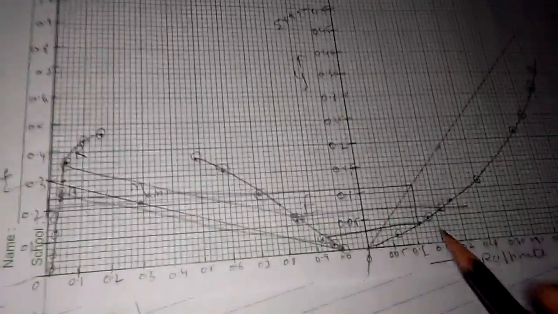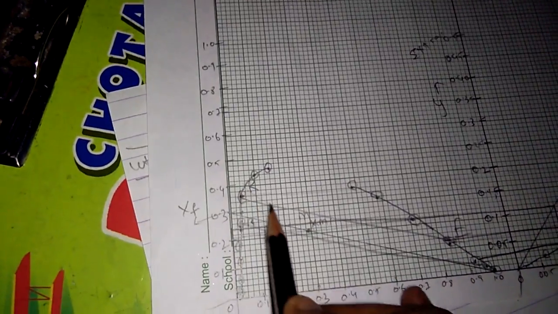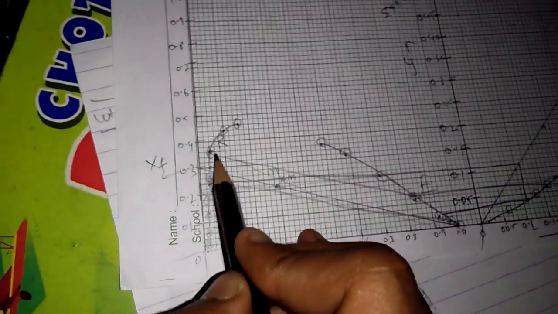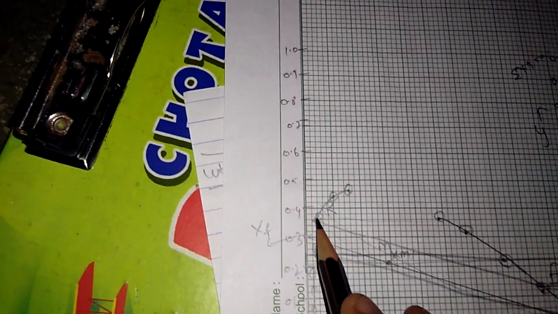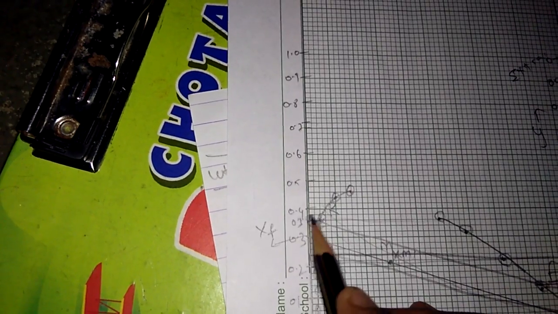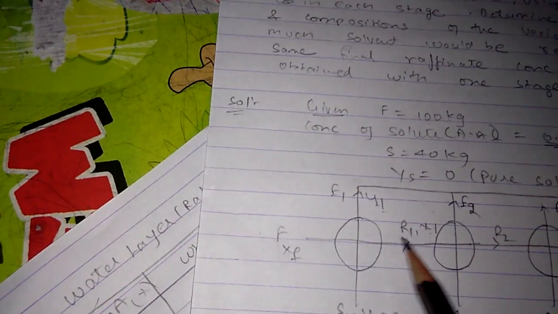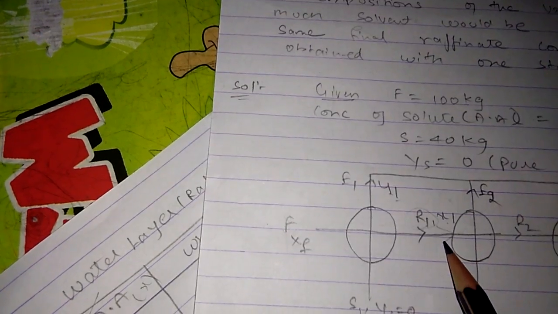In this way I have to change each and every point, and the moment I get a line like this which intersects the point, that will be my R and that will be my E. Suppose you get R here, extend this and you will get 0.35. So R1 will be 0.35. Once you get this R1 of 0.35, this will be the feed to the second stage.